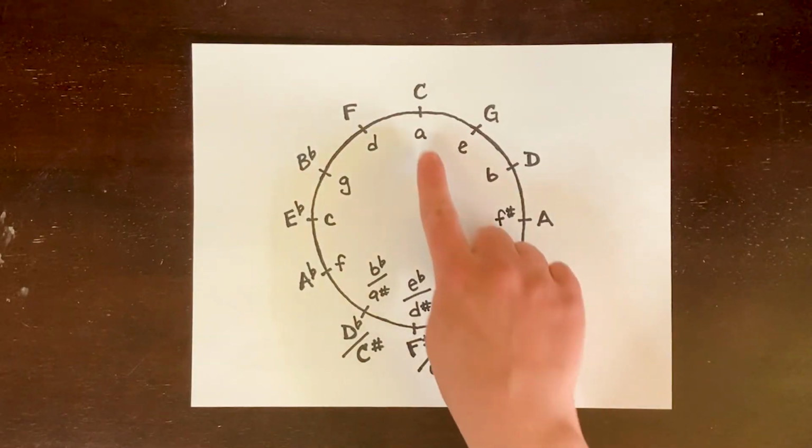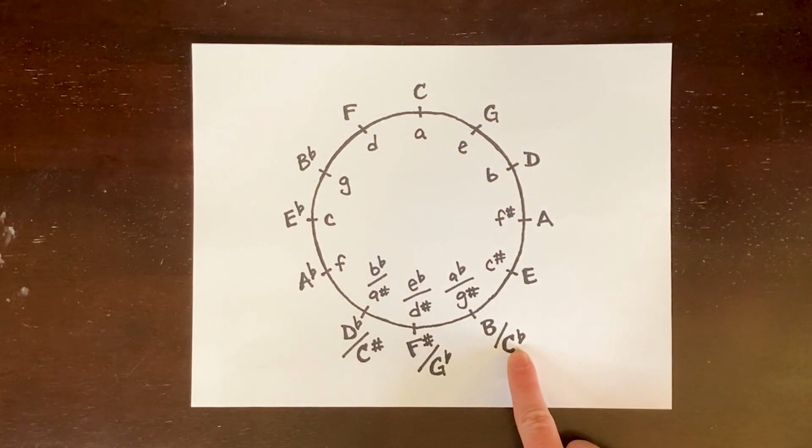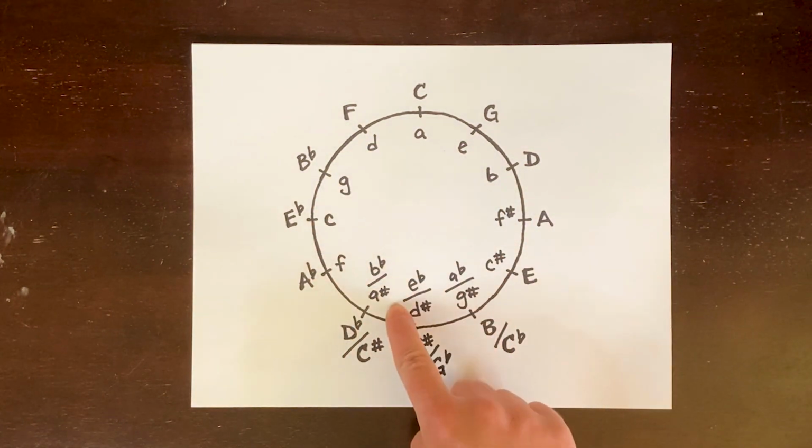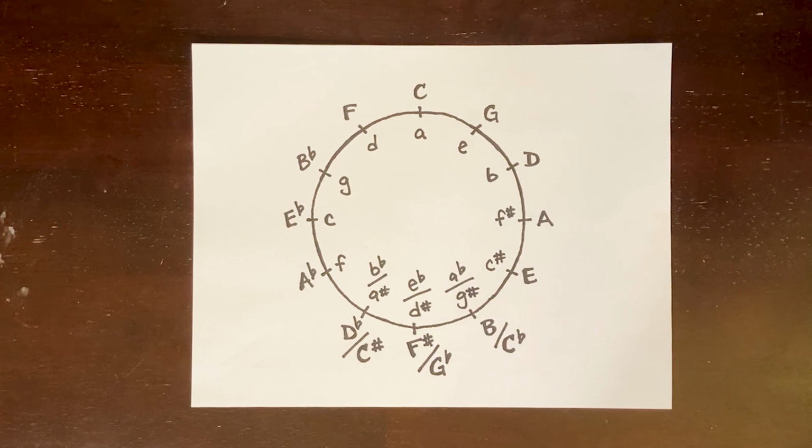The circle of fifths is one of the easiest ways to figure out key signatures because all of them are laid out there right in front of you. Each spot to the right on the circle adds one sharp to the key signature, and each spot to the left adds one flat. As long as you know the order of sharps and flats, you've already got all of your key signatures right here for you.